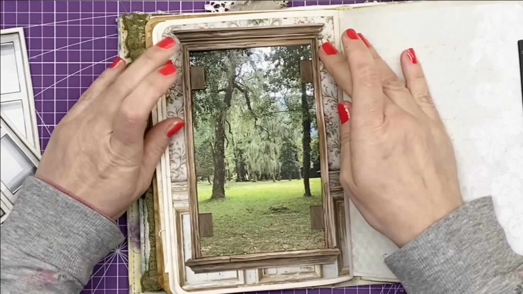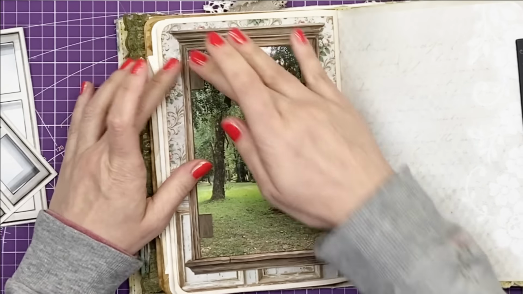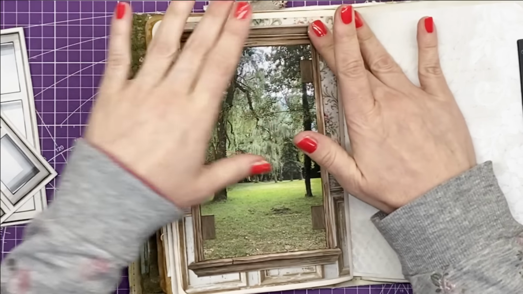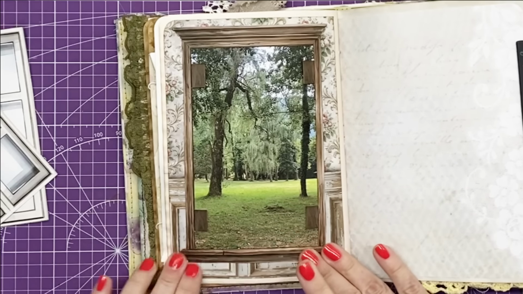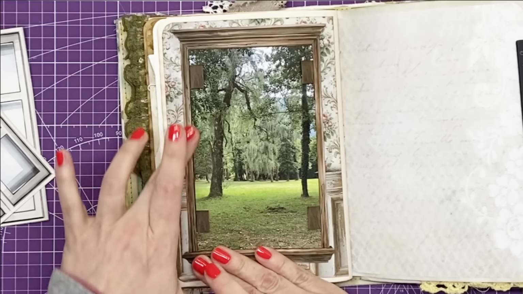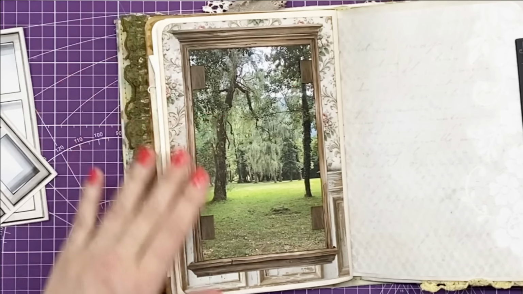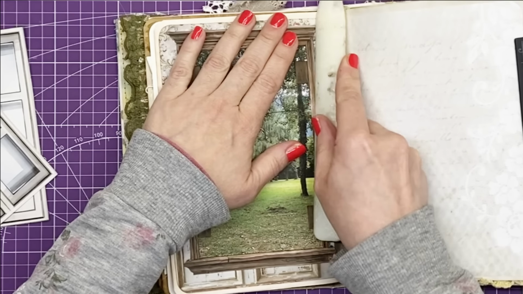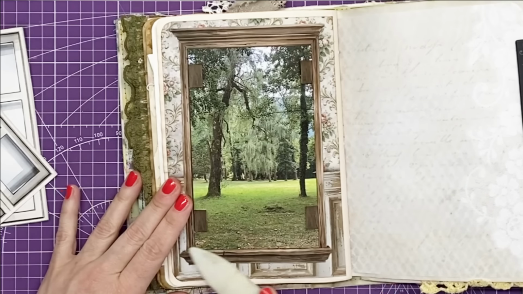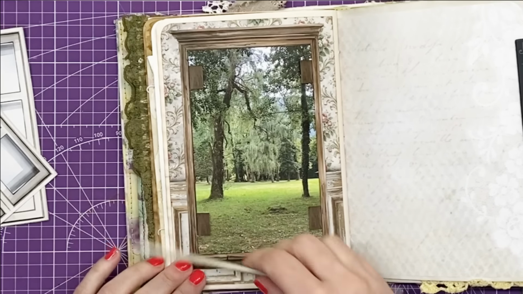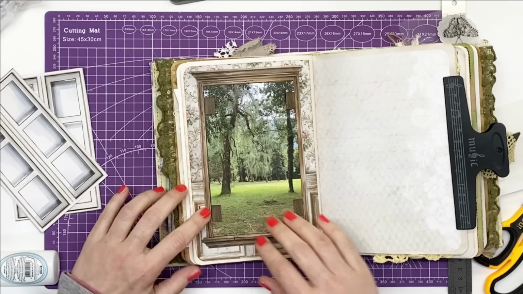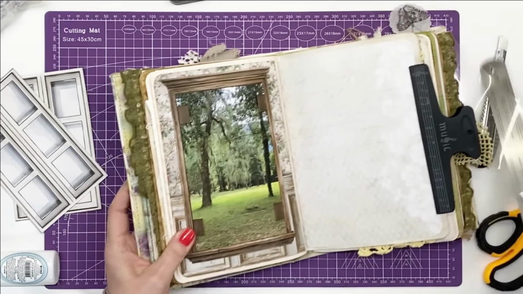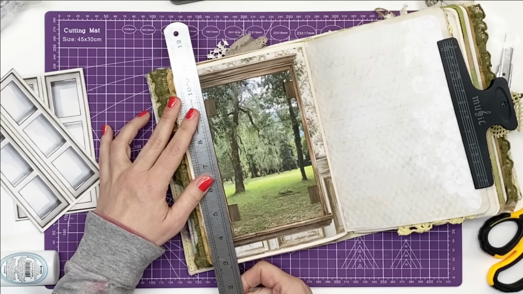Okay. It looks nice. Now I should probably fold these. I'll just use the ruler.